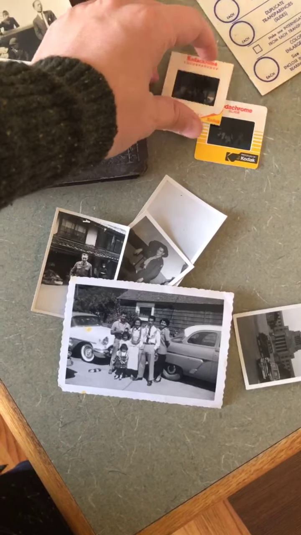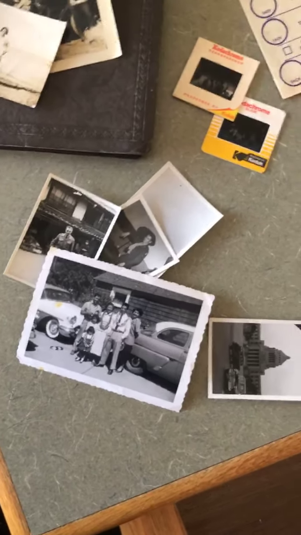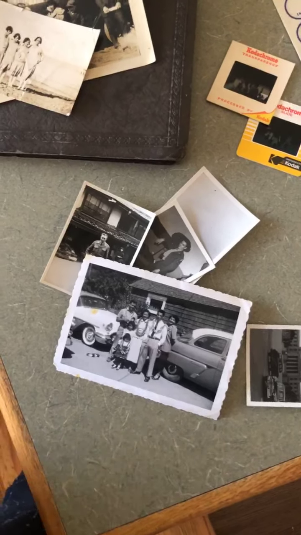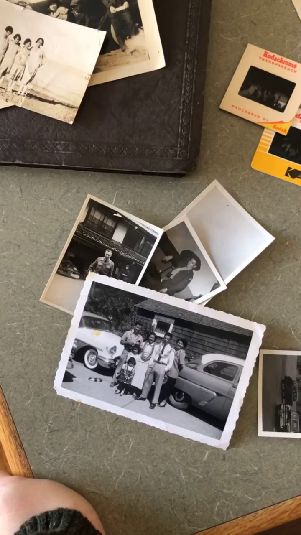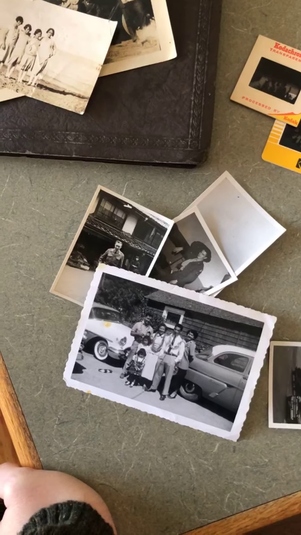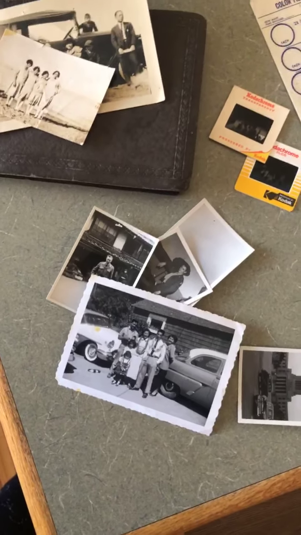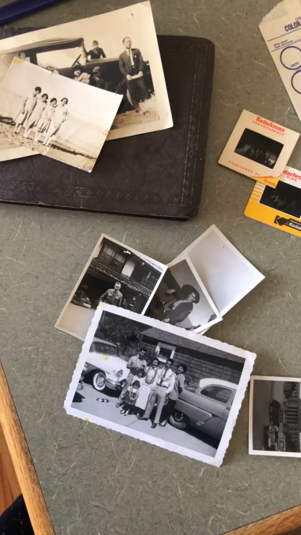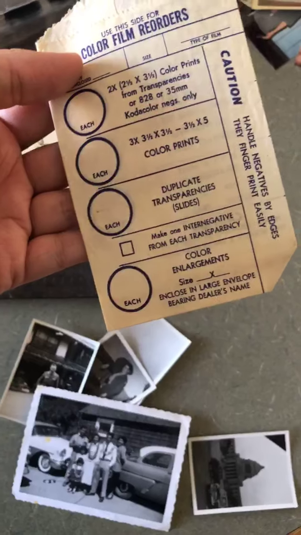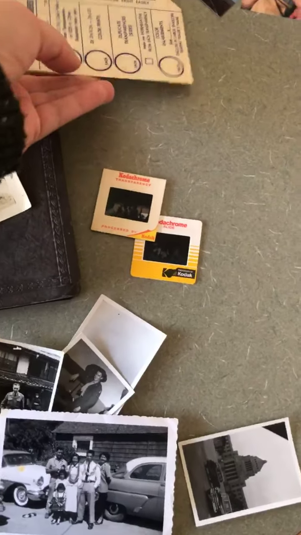So in the 50s, but really the 60s, people were having everything printed on slides. They made cameras that were designed to only do slides because of the aspect ratio and stuff like that. But really doing slides is like this. You're picking how you want your photos printed and they're printing them as slides.